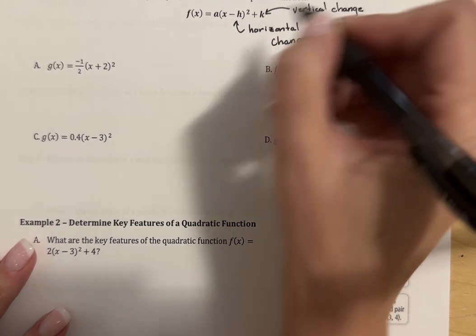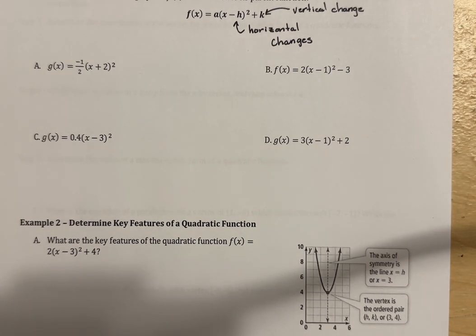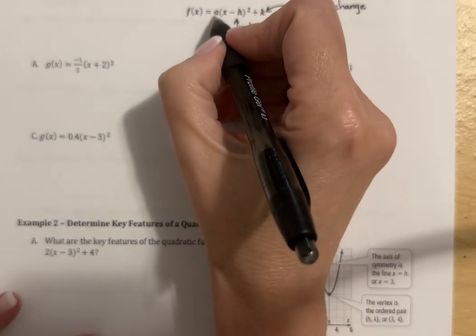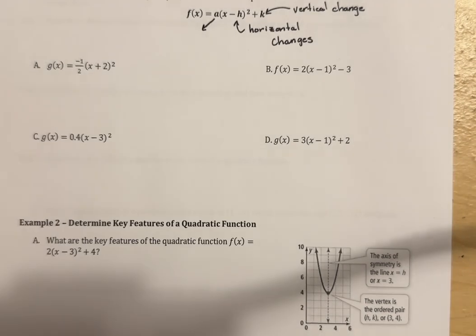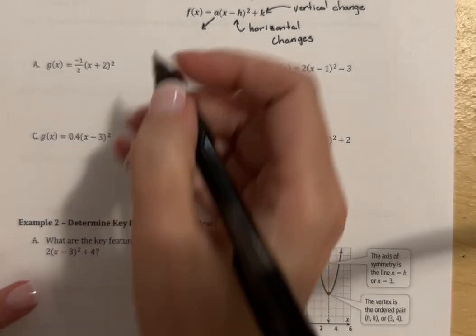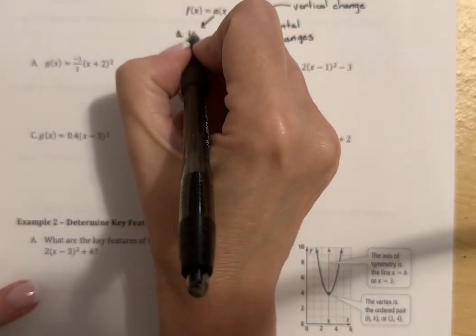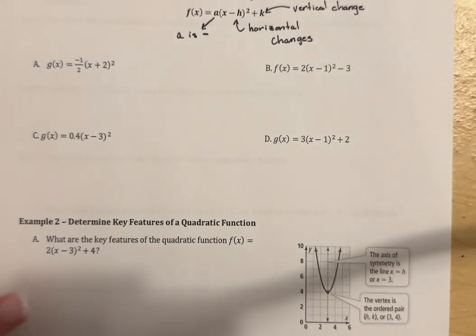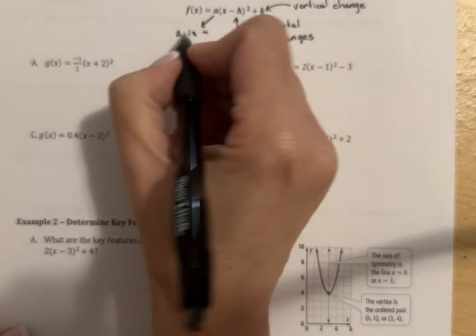As I often say to my students, the x is the opposite of what you see because it's in the parentheses. So that's going to end up making it go the opposite way, but the k is not in parentheses. So therefore, it will be exactly what you see. Now the a out front, this little guy right here, causes two different things to happen. So if a is a negative, it's going to cause a reflection.